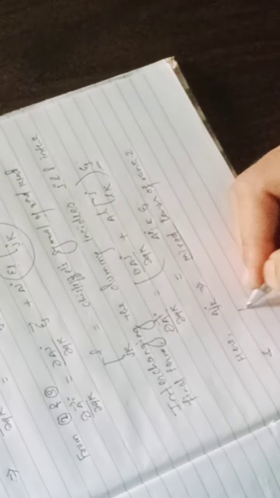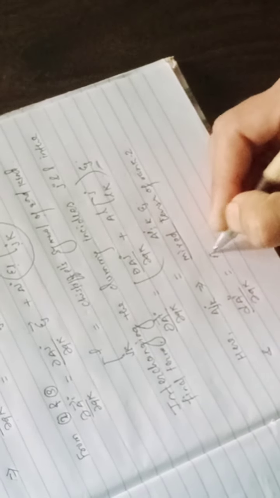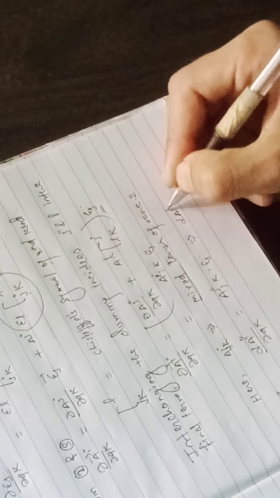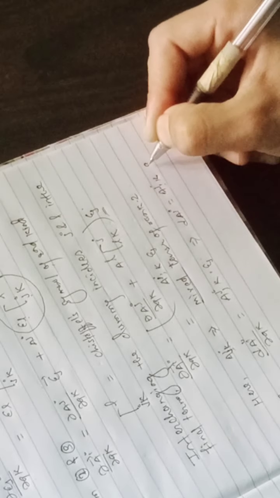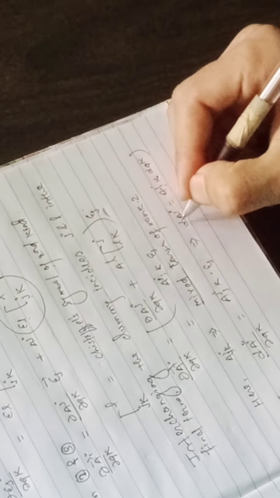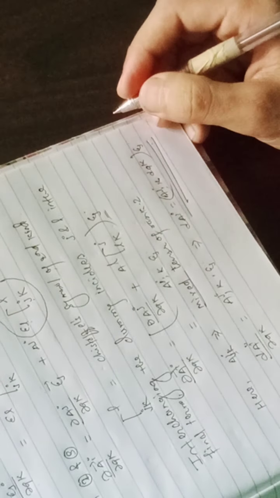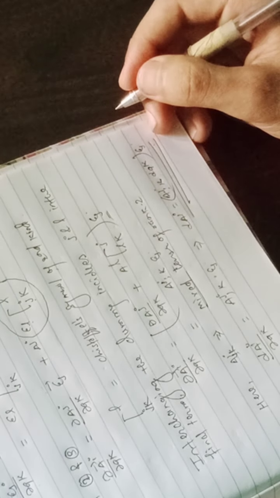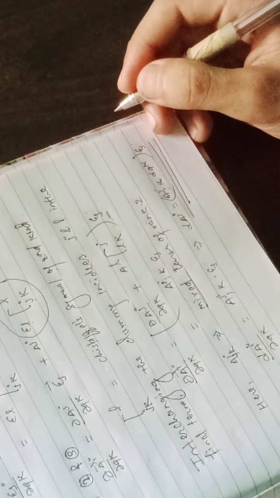This is del Ai upon del qk equal to Ajk times ej. From there, del A is equal to Ajk times ej. This is our required expression for the contravariant tensor, where we do the covariant derivative of contravariant tensor.